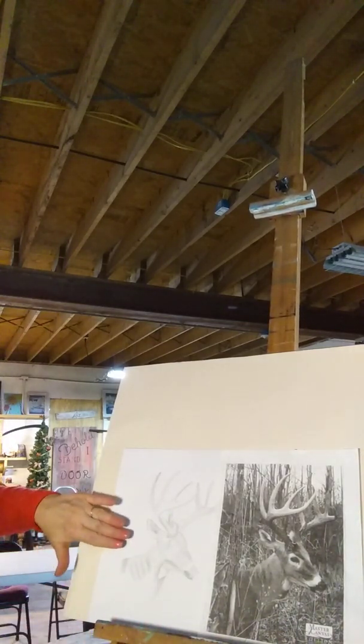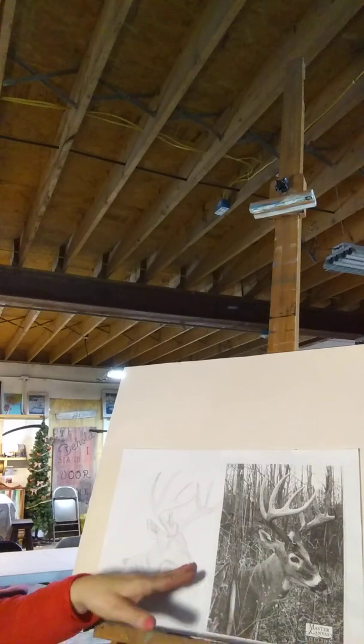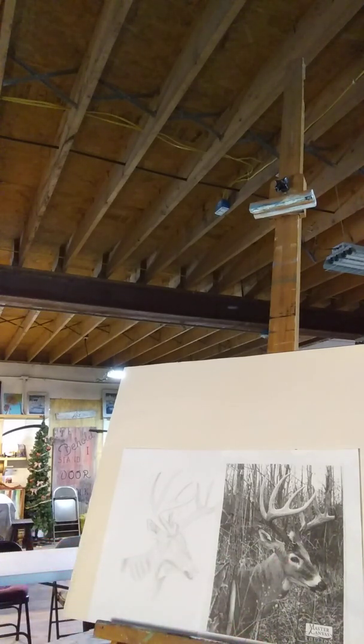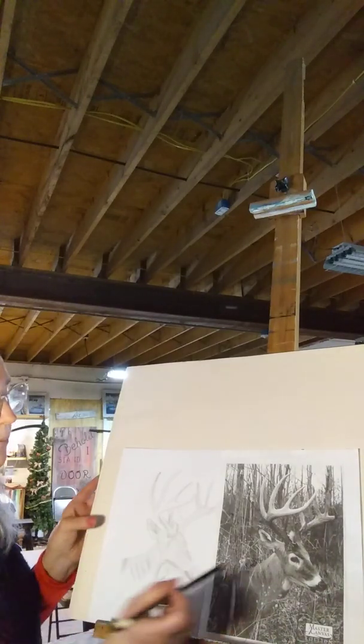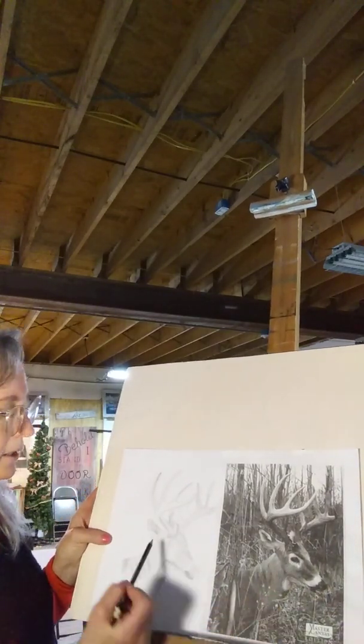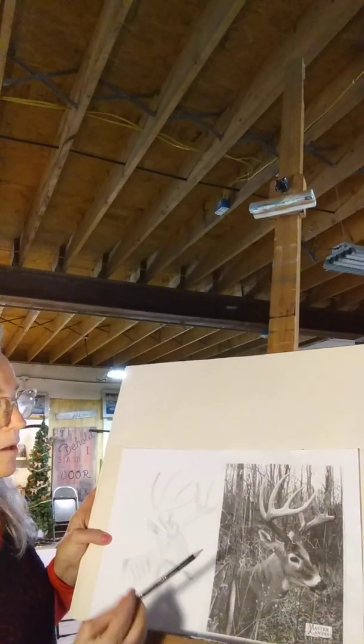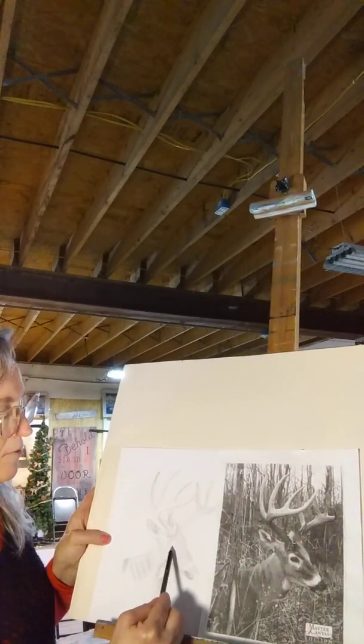Now from this point on, we do have some darker areas to do. I'm going to go ahead and fill in that eye the best I can, leaving the light spot empty. There's a little light spot here. I'm going to fill it in just with value. We're going to come back with another pencil later.